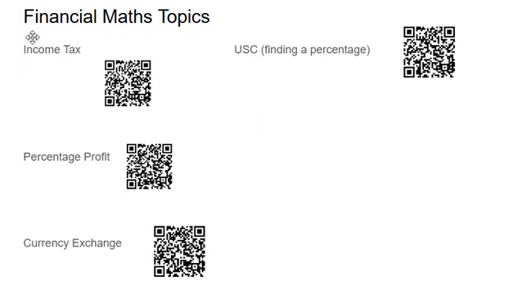Right, the next one is financial maths. Now, income tax, percentage profit, currency exchange, USC. Currency exchange doesn't come up that often, but it's quite easy if it does come up. It did come up one year there. I'll try and see where it was in a minute. And the rest, income tax is probably the big one here. Income tax has come up the last couple of years, I think.